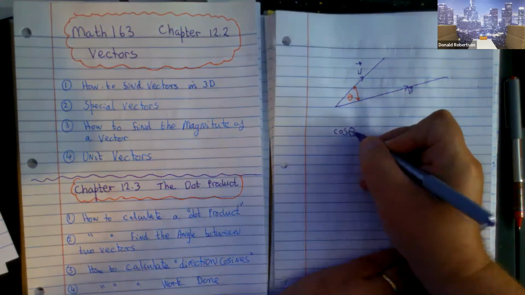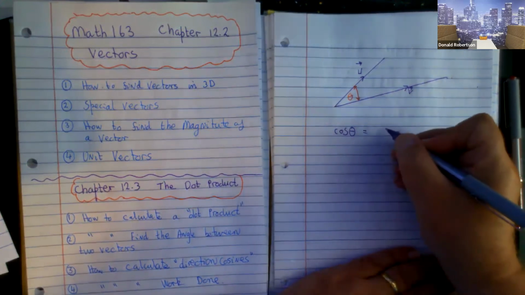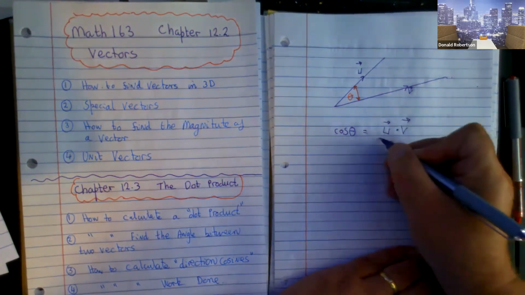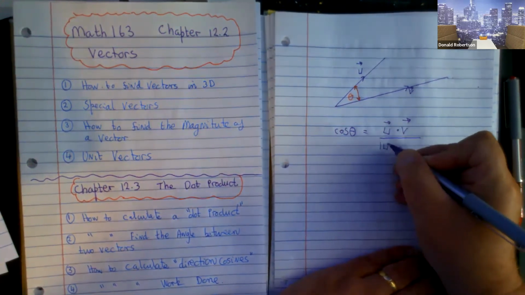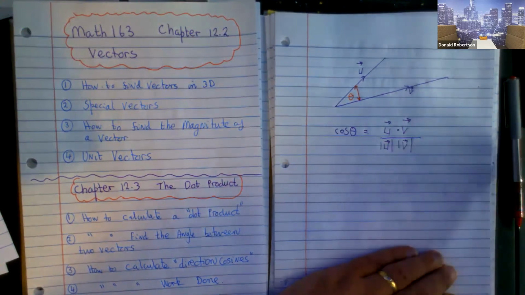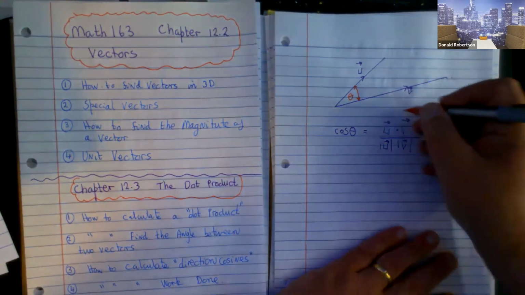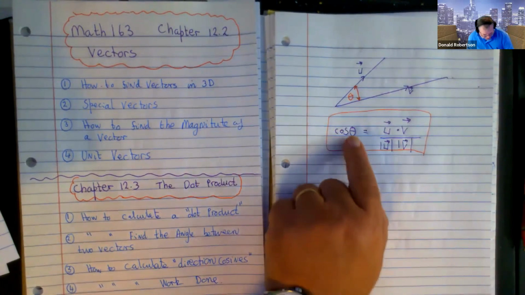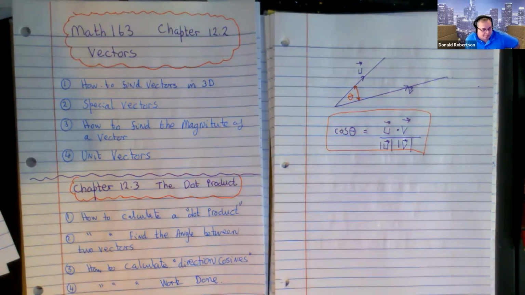It says the cosine of angle theta is the dot product of u and v divided by the magnitude of u times the magnitude of v. And what this formula will allow you to do is eventually get the size of angle theta.